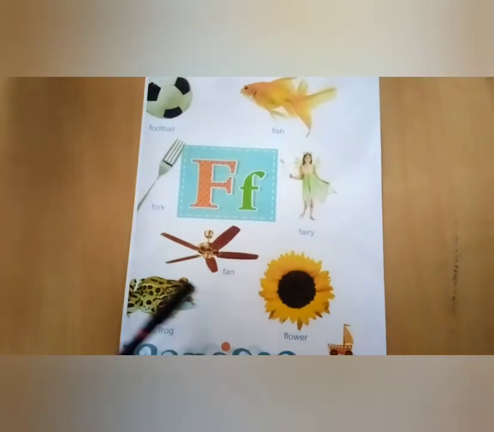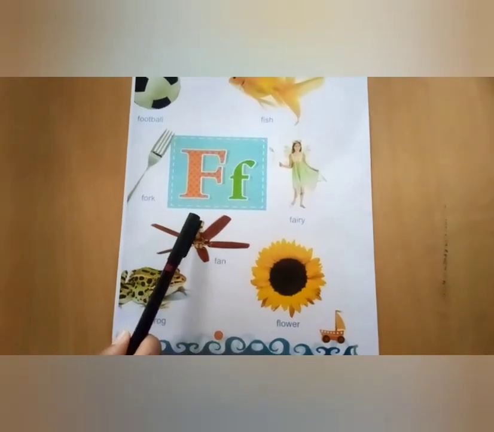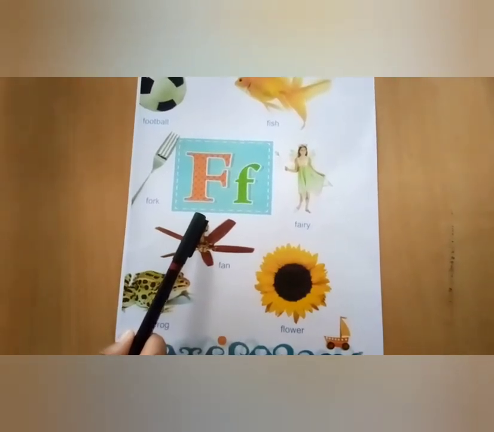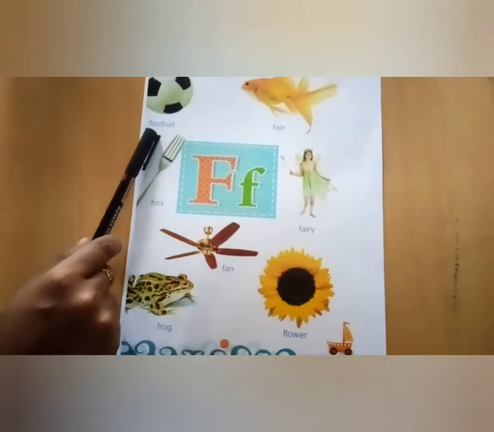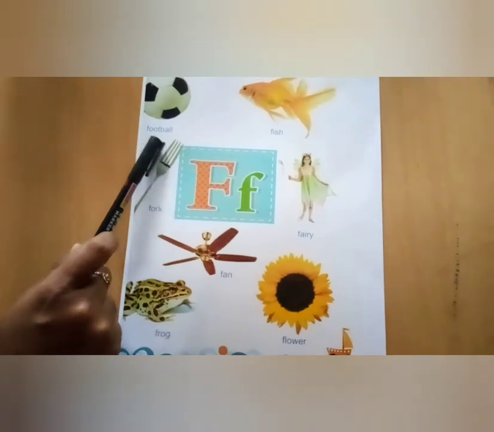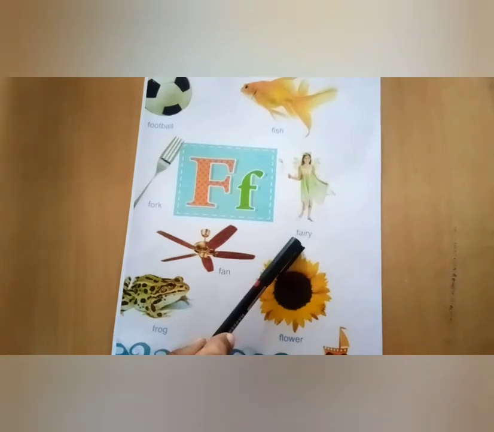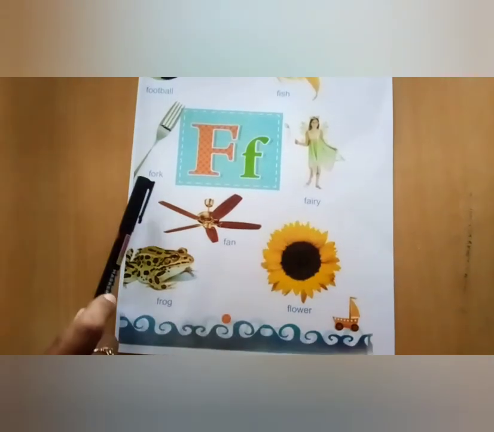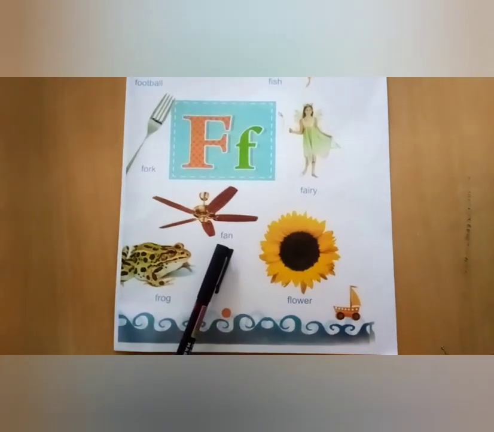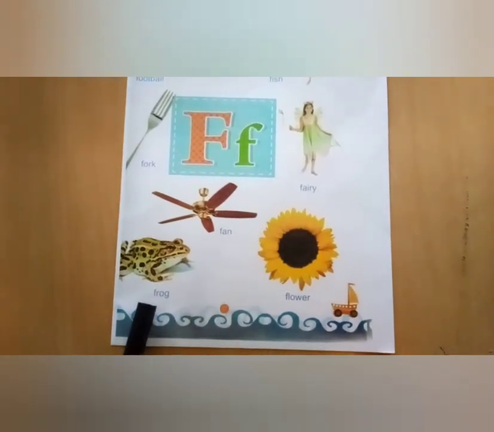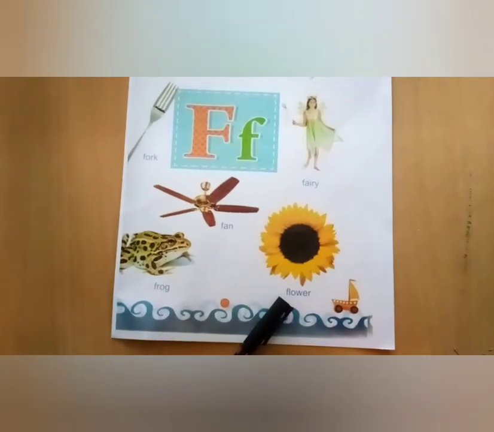Here are some examples of the letter sound F. F sounds like, okay, like air blowing. Yes. Football. Fish. Fairy. Fog. Fan. Frog. Flower.